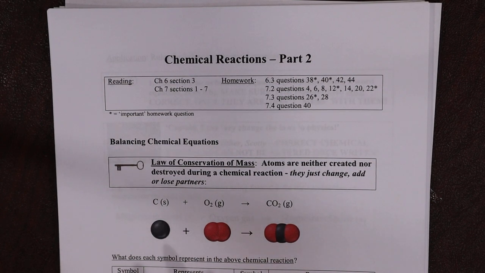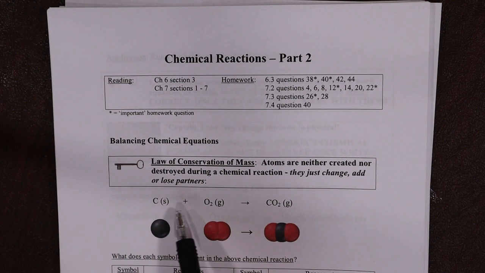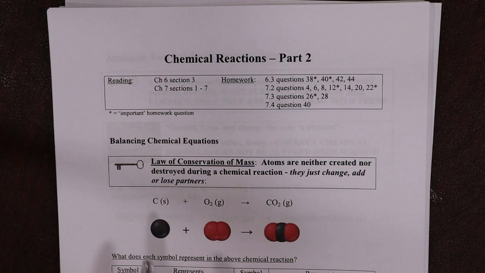So for example, here we have a carbon atom, which is just symbol C, oxygen molecule O2, and then carbon dioxide, CO2. I've got a nice kind of microscopic picture there. Now when we balance an equation, we're going to put numbers in front of these if necessary, to make sure we obey what's called the law of conservation of mass. Now that's a very simple concept.